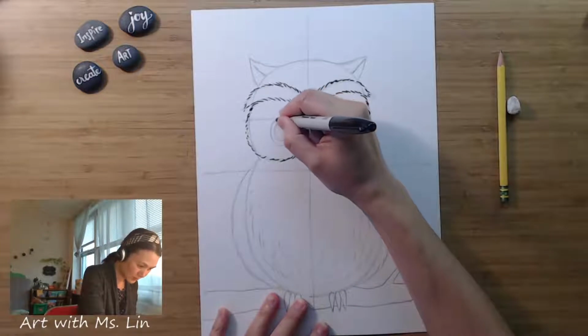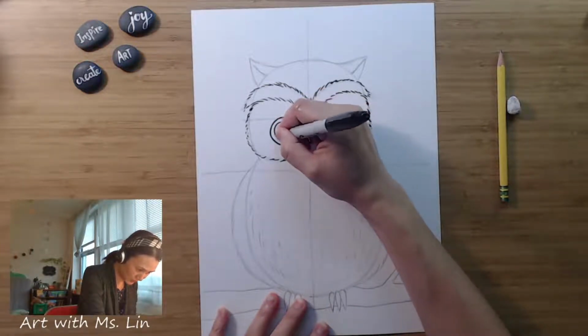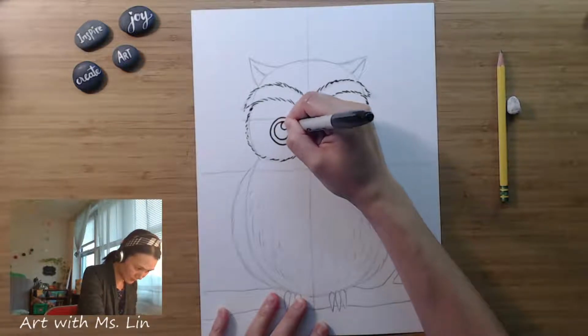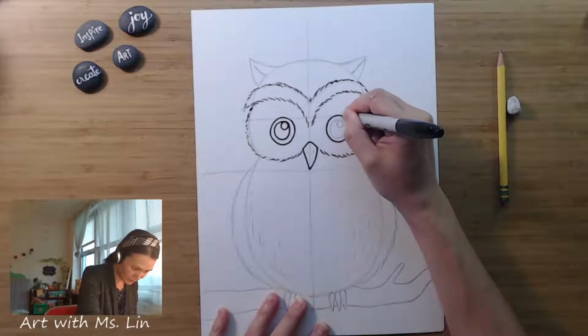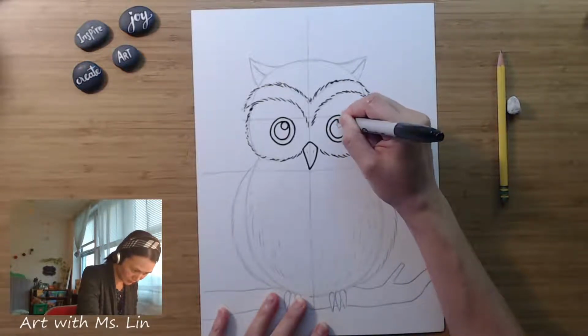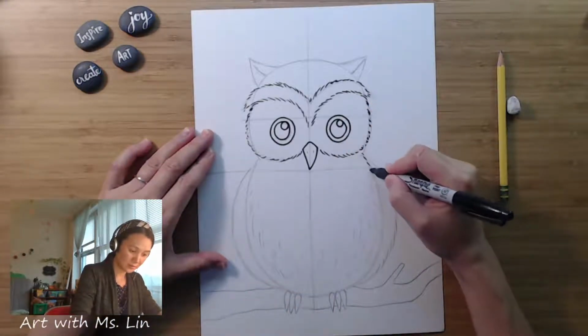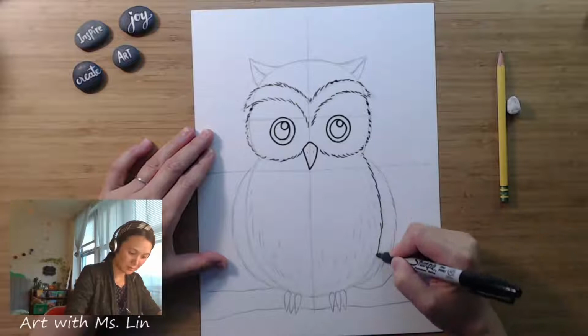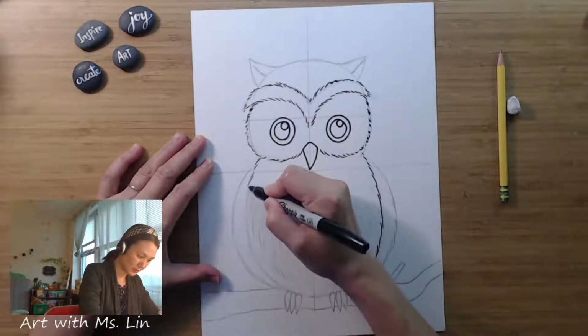Eyes, you could do the same regular eye with smooth, solid lines. But almost everything else is more like broken pencil or broken marks. So for the feathers, the belly, same thing, using broken lines like this.